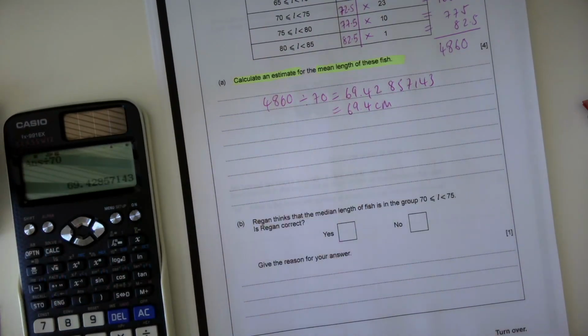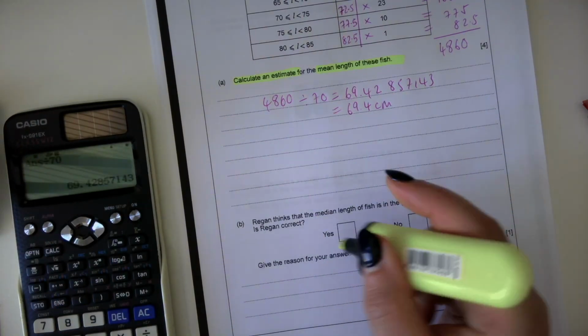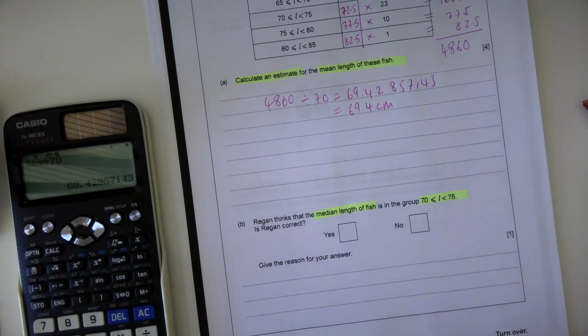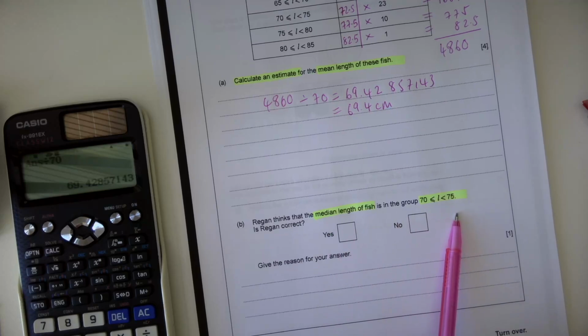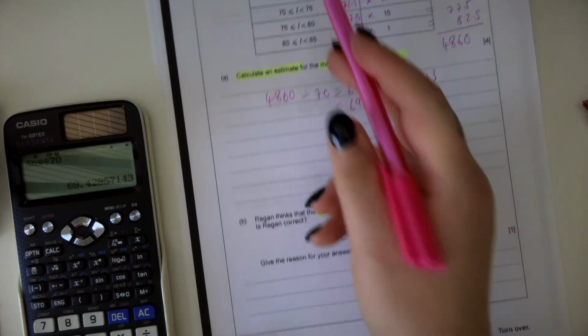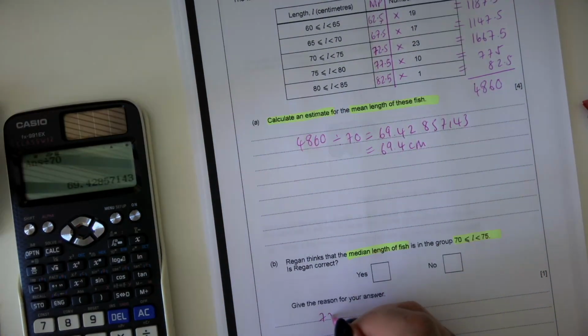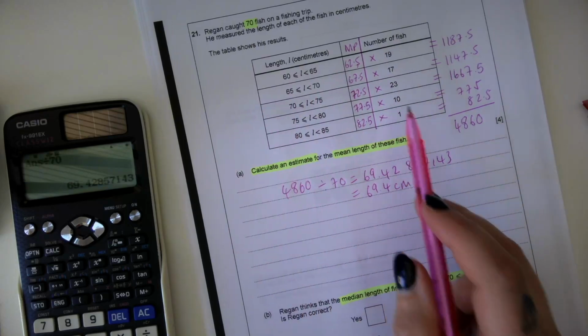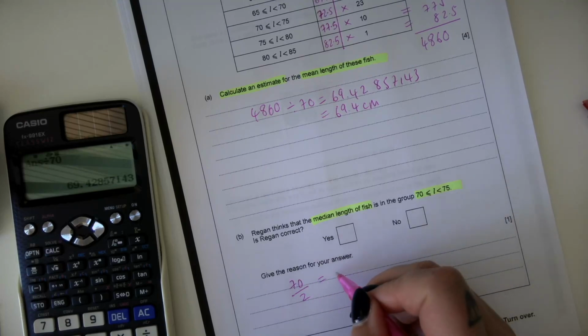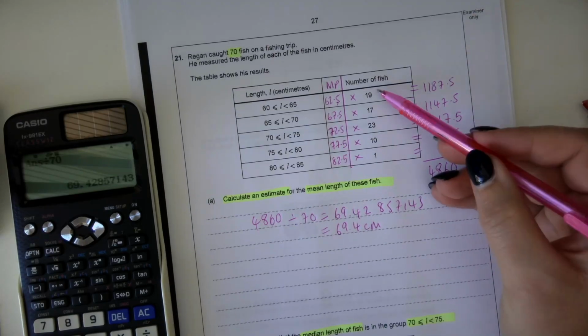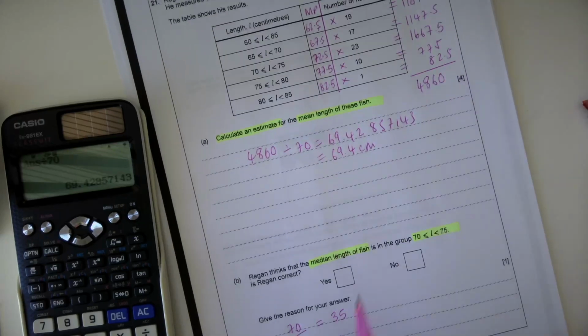Okay, part B. Regan thinks that the median length of fish is in the group 70 to 75. Is Regan correct? Give the reason for your answer. Okay, we're not ticking a box yet. We're going to find out what the median length is and decide if he's correct. So to find the median, we have 70 fish in total. The median is the middle point, but it works slightly different with tables, okay? So we're going to divide the total number of points by 2, which is 35. So then we're going to do a cumulative total here, guys, to find out where that 35th fish would be.